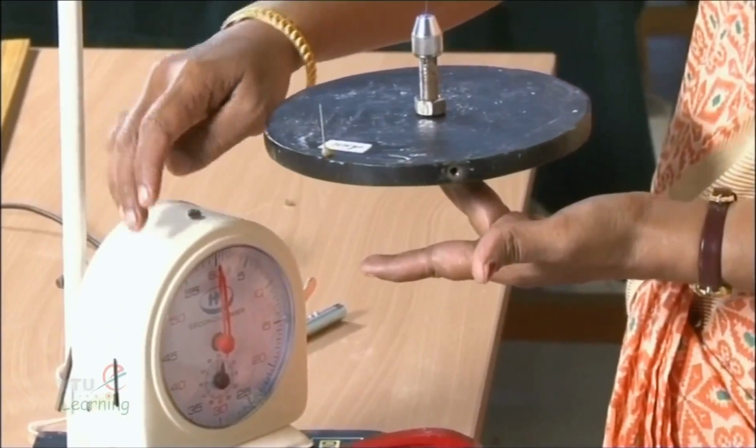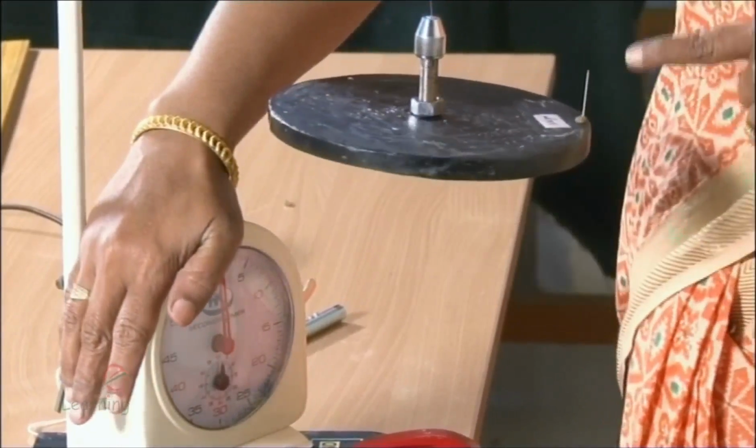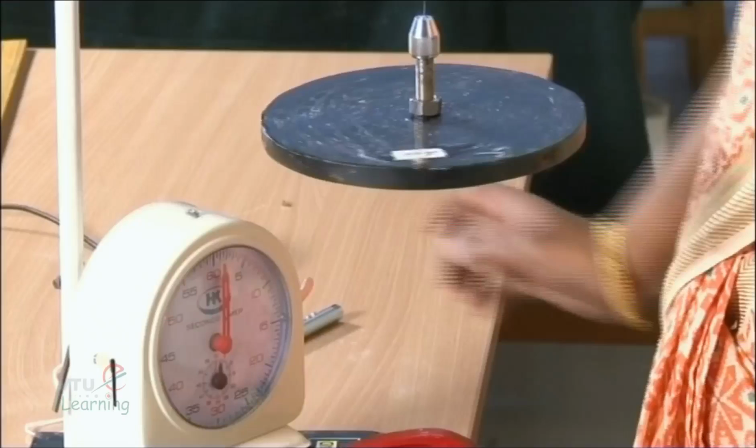Execute torsional oscillation. Start your timer with respect to the reference point.